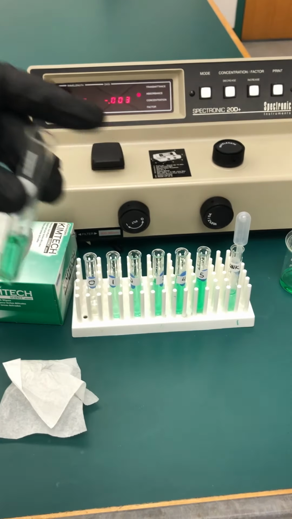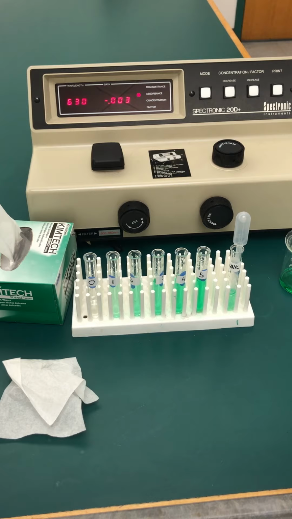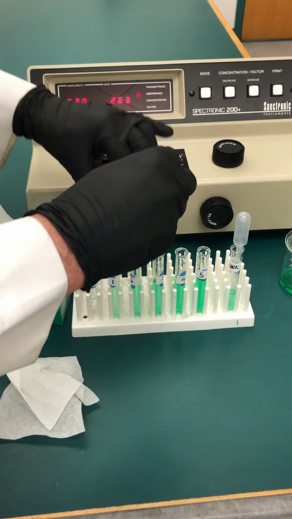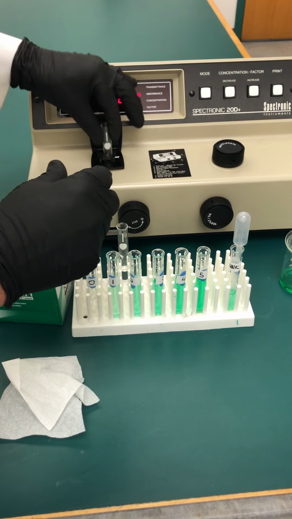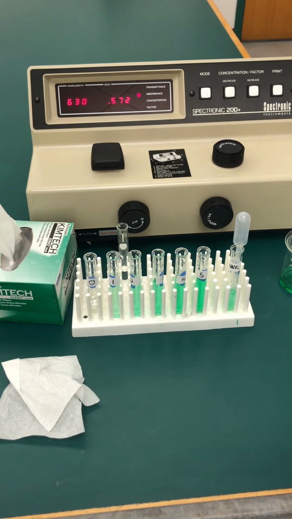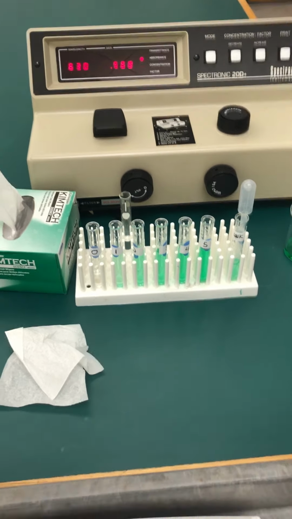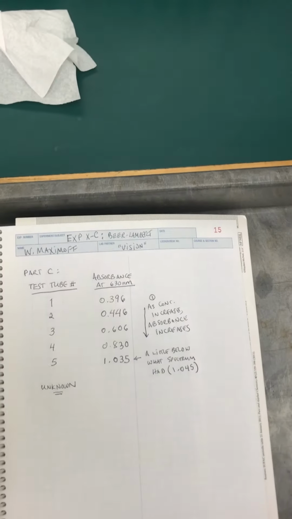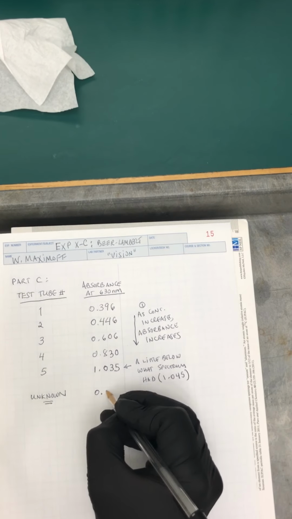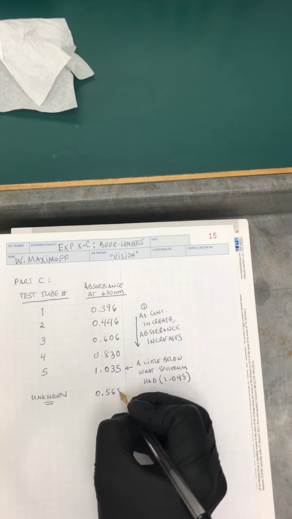Wipe it down, and now let's see what the unknown says. Take out the blank, put in the unknown, and it's reading 0.570, 0.568. So I'm going to come down here to Wanda's lab notebook and write it down, 0.568.